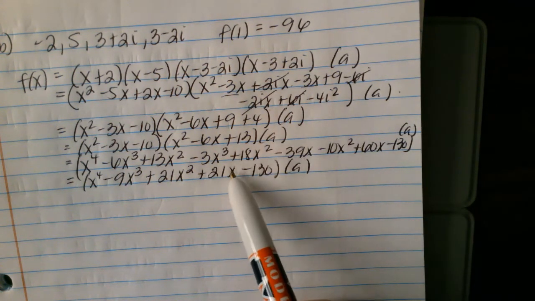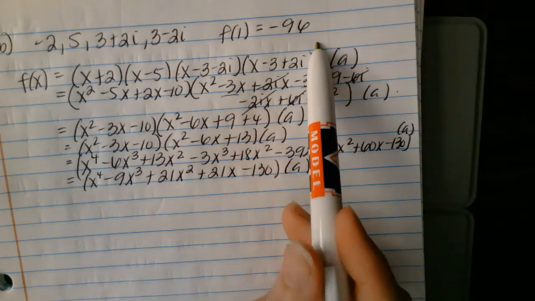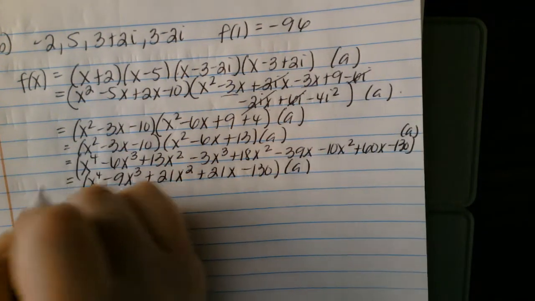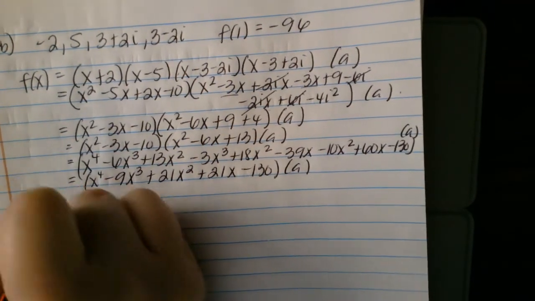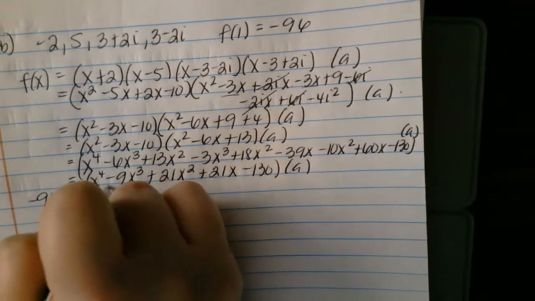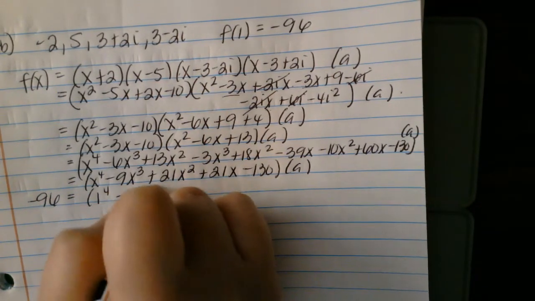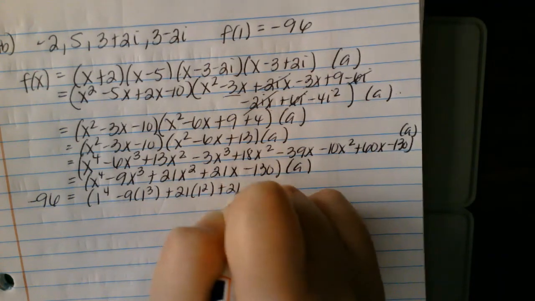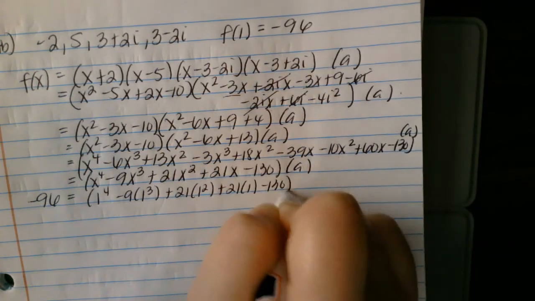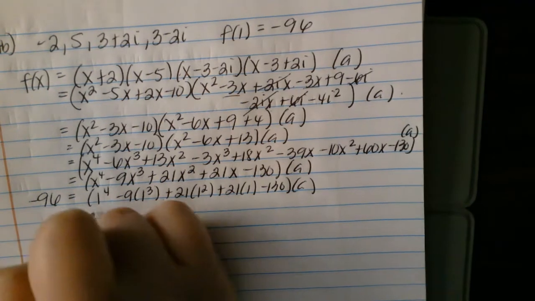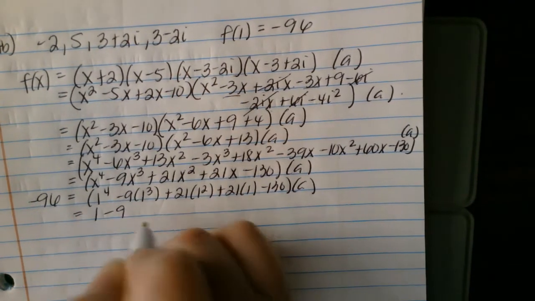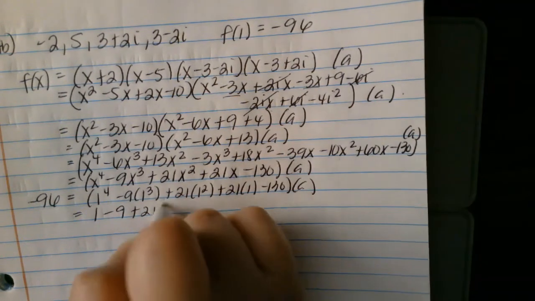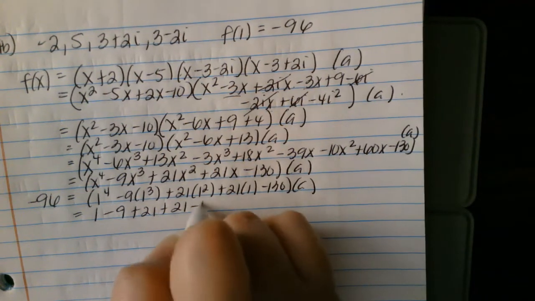Okay, so it's going to be this polynomial times some constant. And if I put in a 1 for x, I should get a negative 96. So I have negative 96 is equal to 1 to the fourth minus 9 times 1 cubed plus 21 times 1 squared plus 21 times 1 minus 130. So I have 1 minus 9 plus 21 plus 21 minus 130.